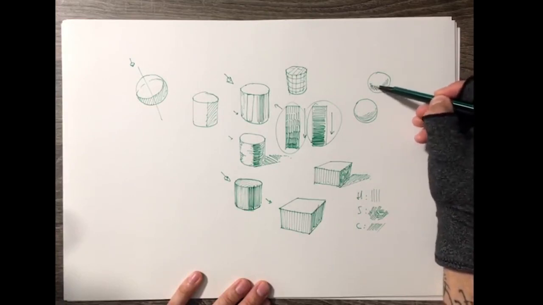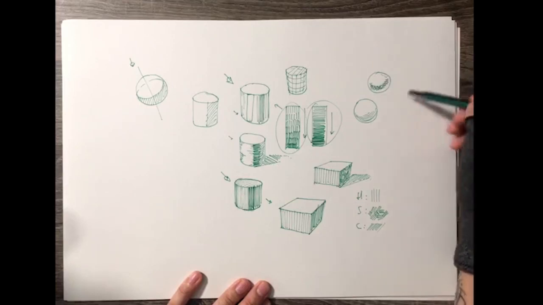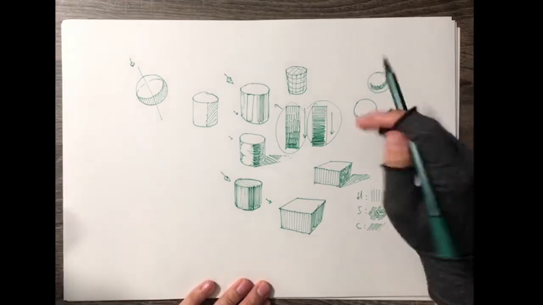But that's fine for a sphere because it's a flat object. It probably has a flat texture, the way that I'm shading it right now.